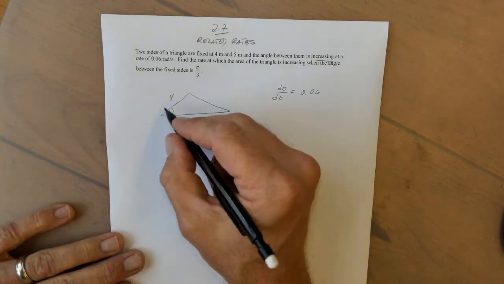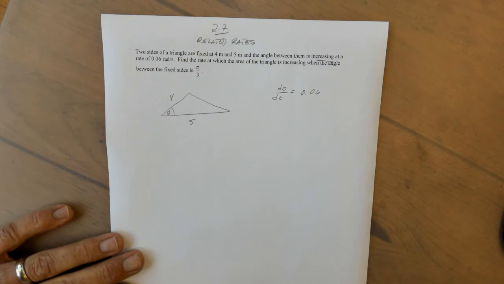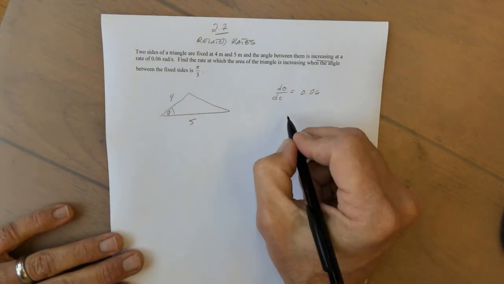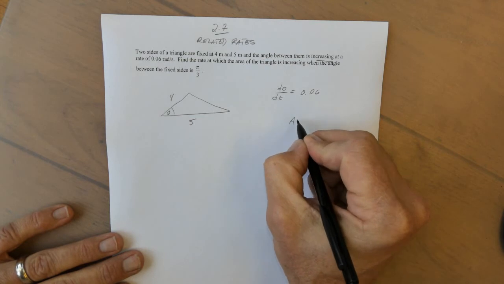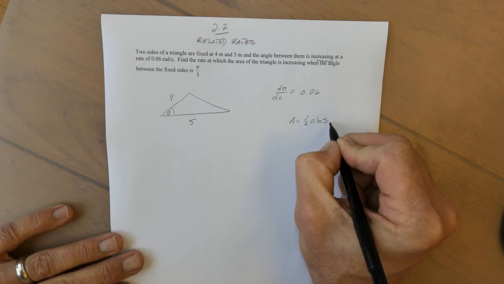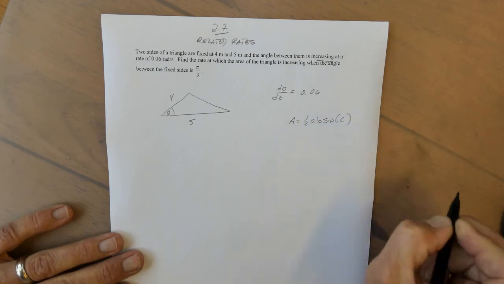All right, there's a couple of ways to look at this. First, we don't have a right triangle here. We're not given that information. So we can use a formula that says the area is equal to 1/2 ab times the sine of C.